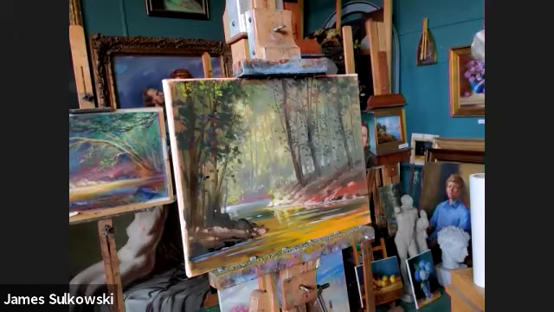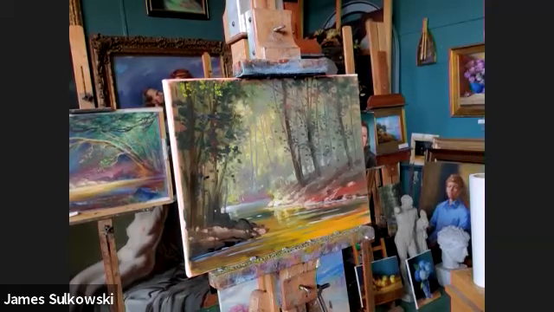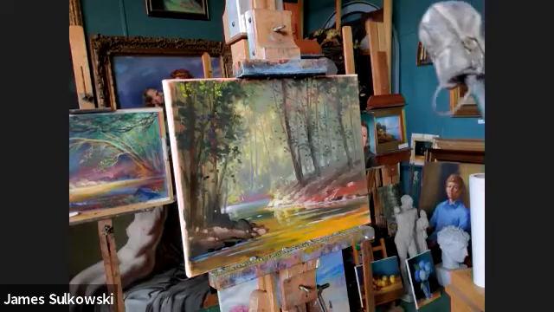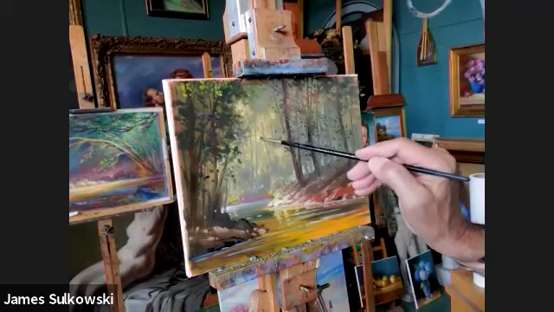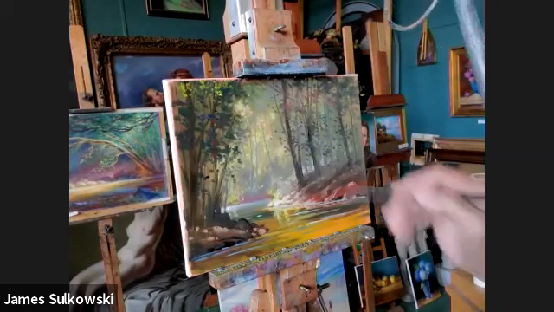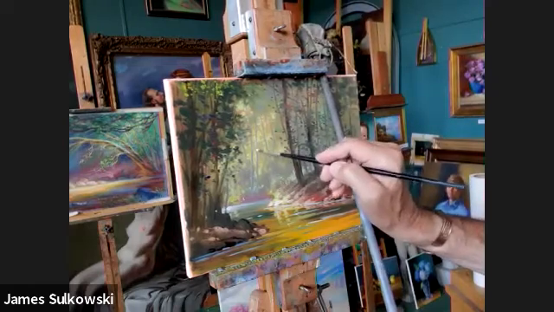Now let's do something else here. I've got about 10 minutes here. And we'll take a pink, and maybe we'll hit some white planes on these trees back here.